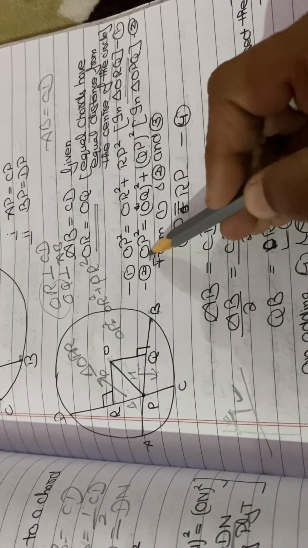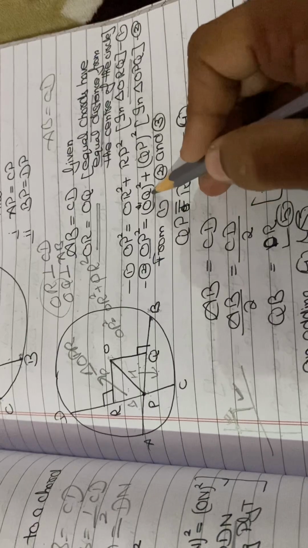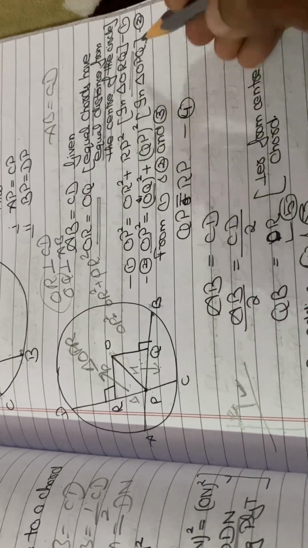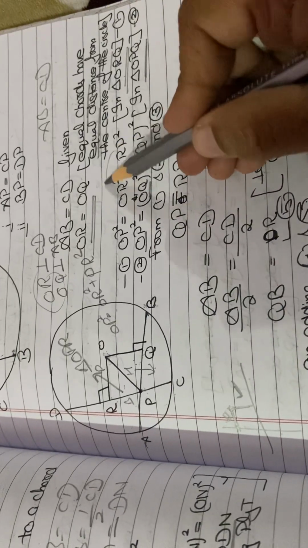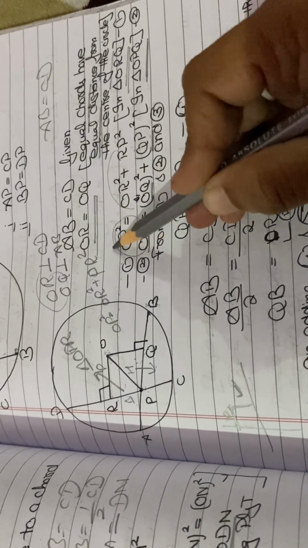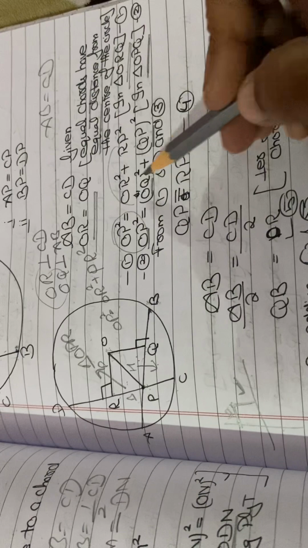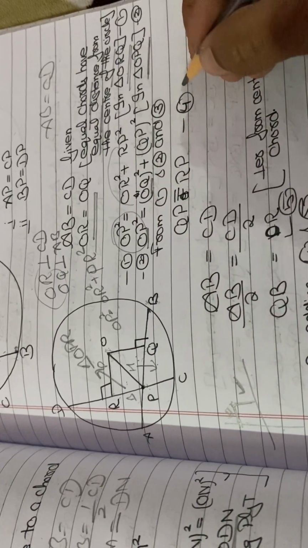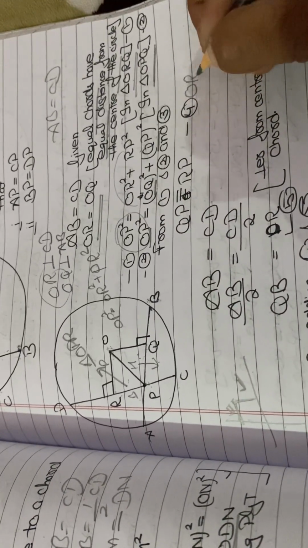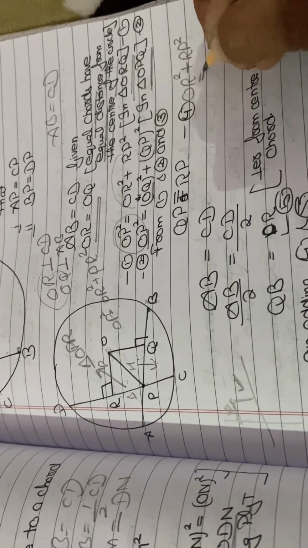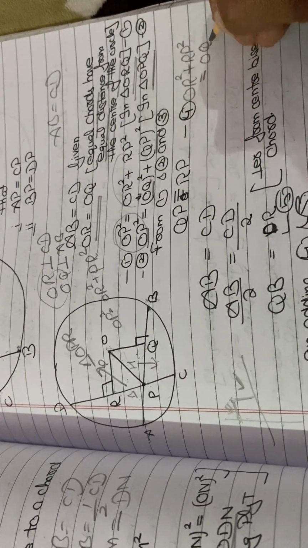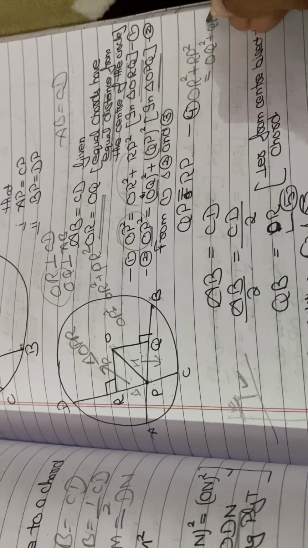Now I'm going to move to the other triangle, where I also applied the Pythagoras theorem. Clearly, OP square, the hypotenuse, is OQ square plus PQ square in triangle OPQ. If these two are equal, then these are also equal. So OR square plus RP square is equal to OQ square plus QP square.